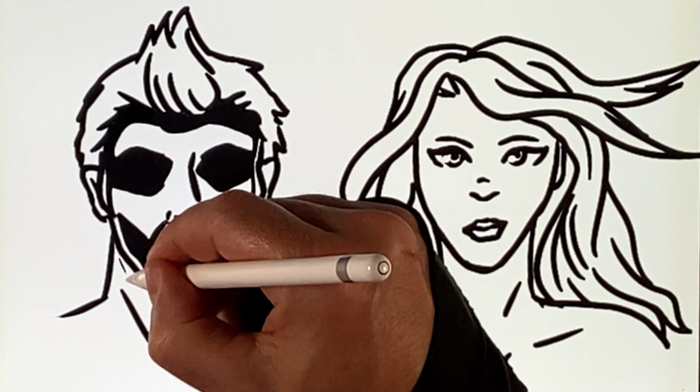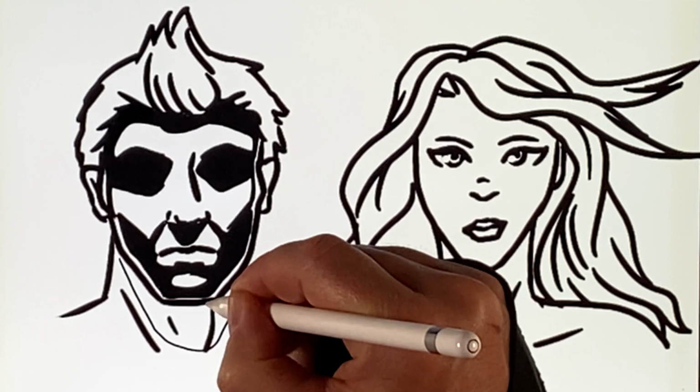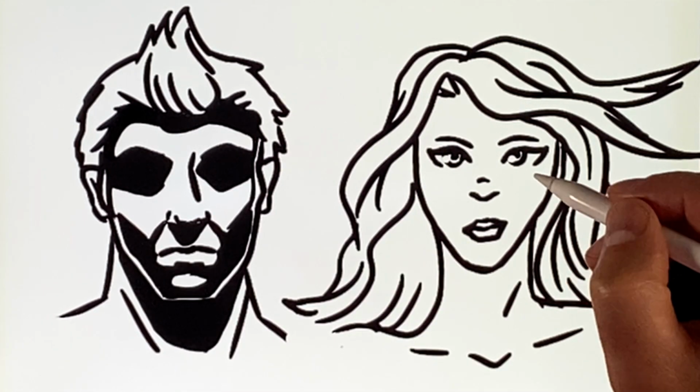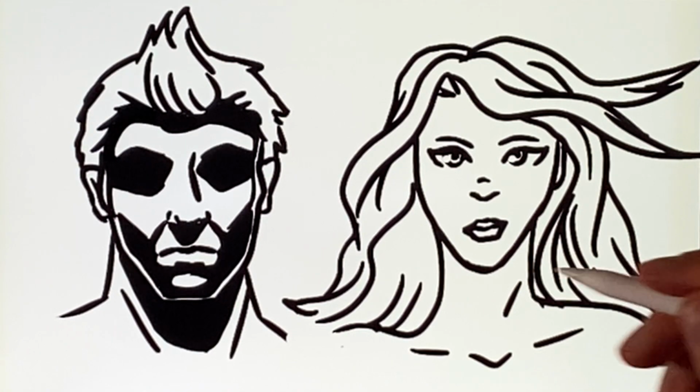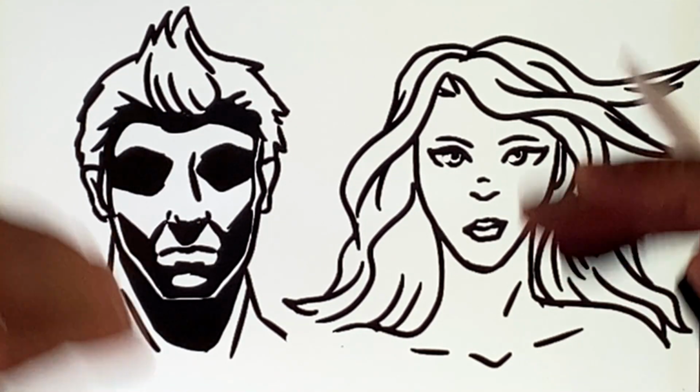And of course, we've got to make sure that we put in our shadow underneath the chin. And there we go, there's our man. Now how cool does that look? It can be quite heroic, stoic, menacing, but that's our lighting from above.